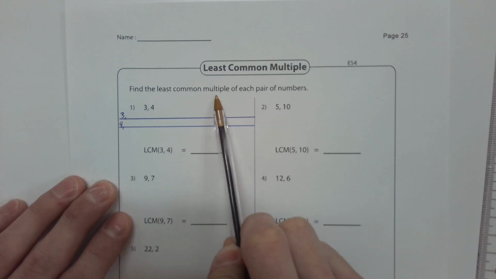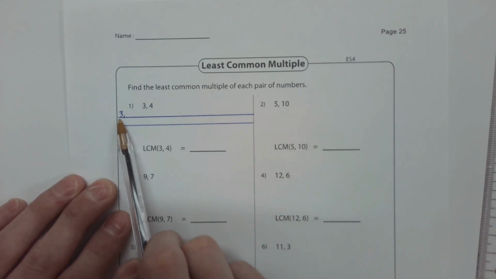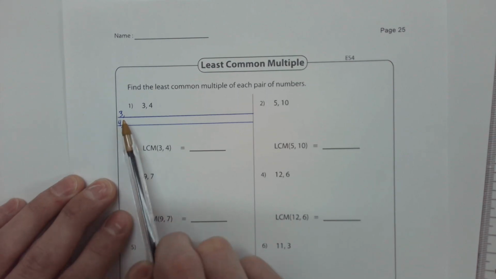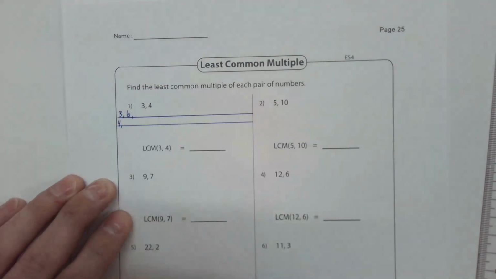What does the word multiple mean? It means multiplication. So in essence, we're going to go 3 times 1. Answer is 3. What's 3 times 2? 6.